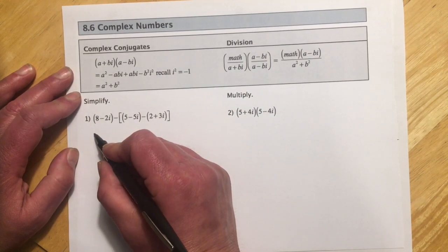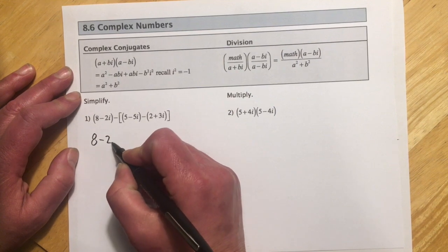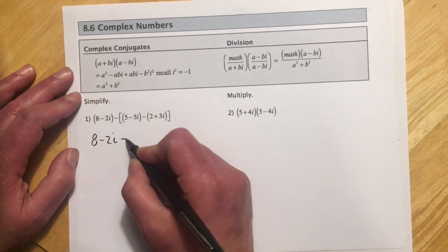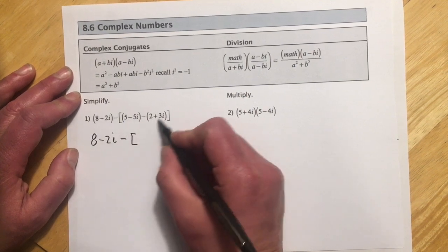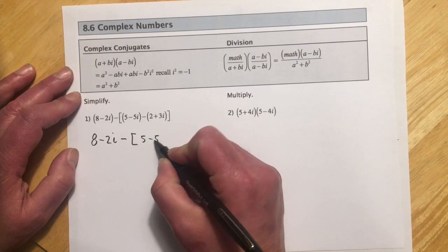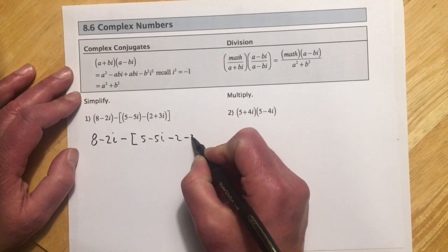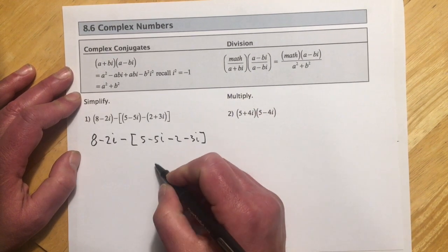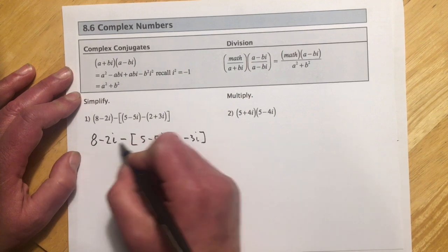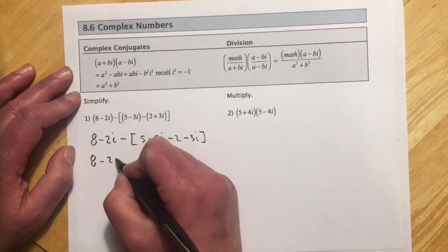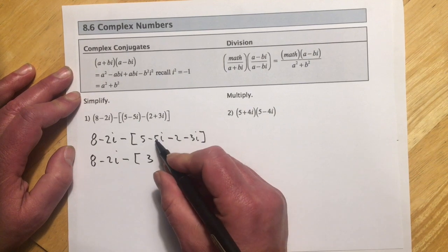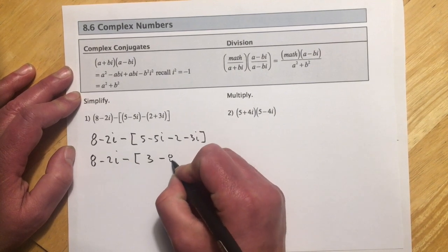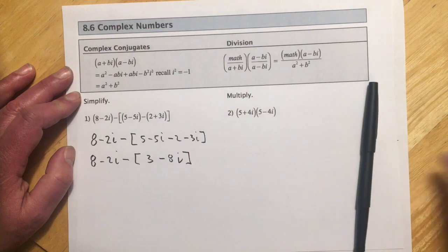So here I would just bring this down. I can really drop those parentheses because they're not doing much. That minus I'm going to hang on to for a second. And let me rewrite this as 5 minus 5i minus 2 minus 3i. And then instead of, I think I'll collect terms and then I'll clear the parentheses after that. So 5 minus 2 leaves me 3, and then minus 5 minus 3 is minus 8i.